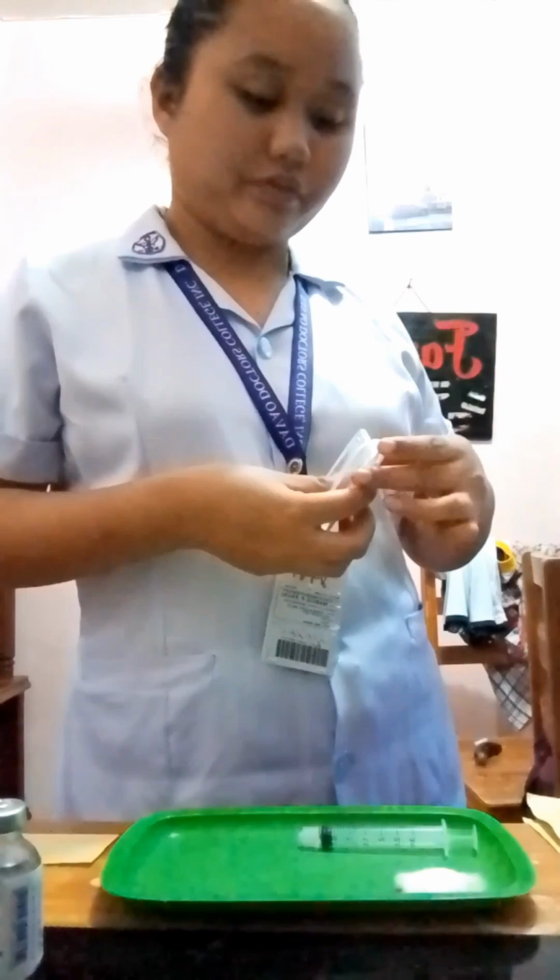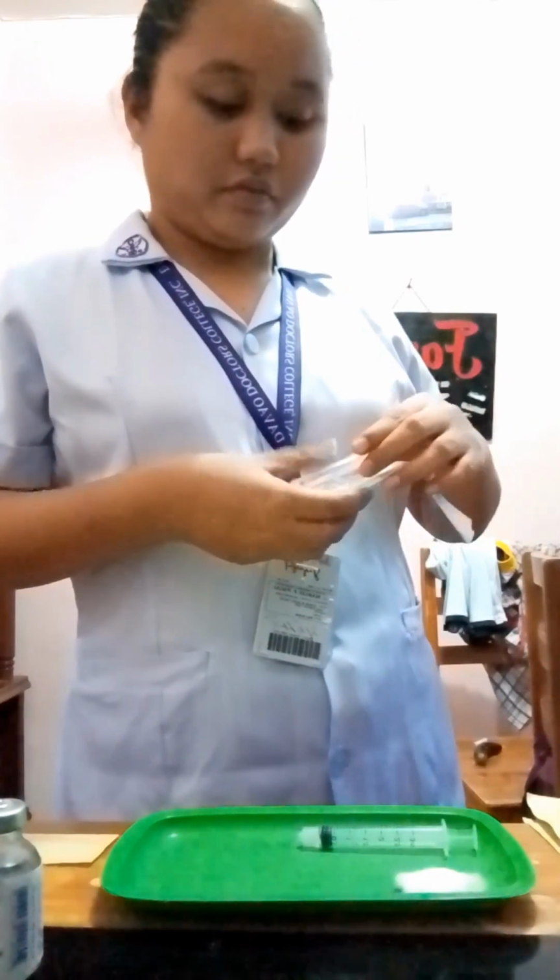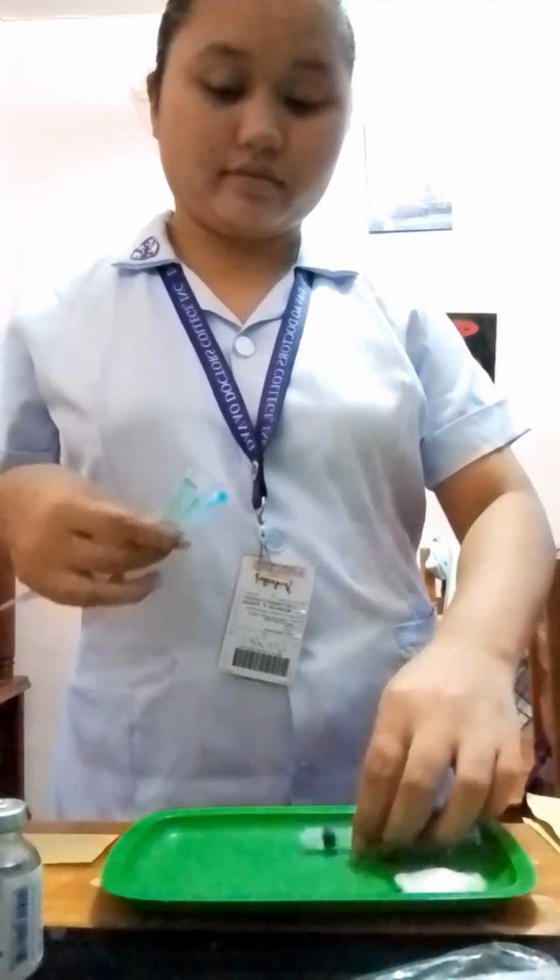Now I am going to get the aspirating needle, so we can draw the medication.